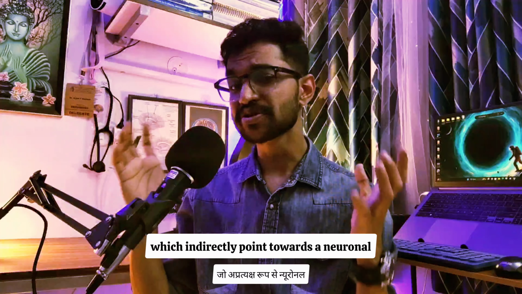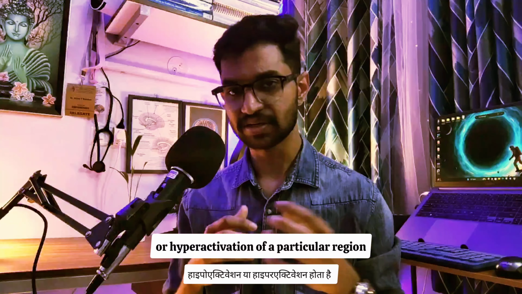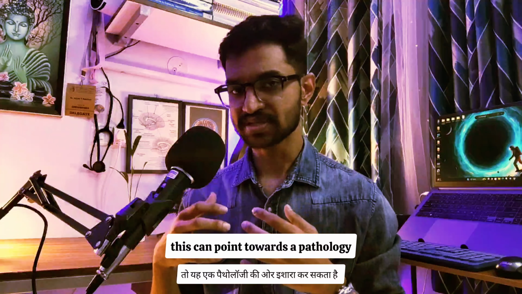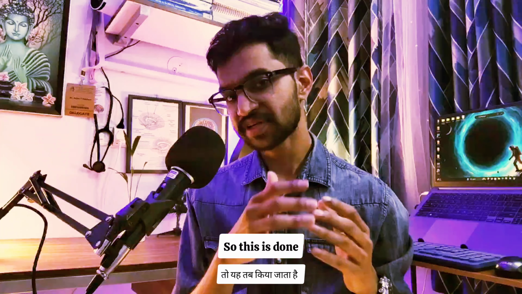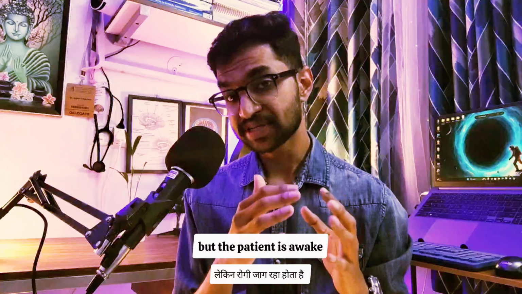So when the patient is given a motor task, there will be activation of the motor cortex. When the patient is given a language task, there will be activation in both Wernicke's and Broca's areas. When the patient is given a visual stimulus, there will be activation of the occipital cortex. When the patient is given a sensory stimulus, there will be activation of the somatosensory cortex. If there is any hypoactivation or hyperactivation of a particular region, this can point towards pathology. So this is very relevant in neurodegenerative conditions as well as psychiatric ones. Then there is resting fMRI. This is done when the patient is not doing any activity, but the patient is awake.